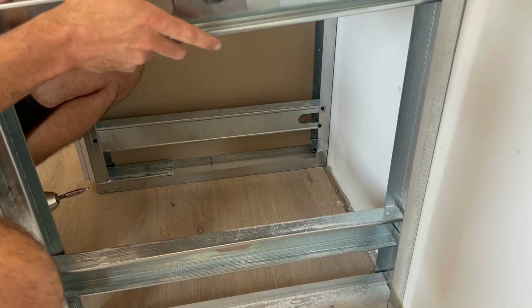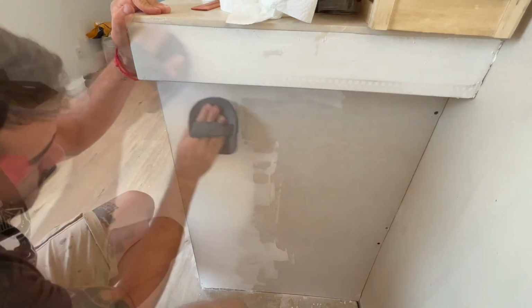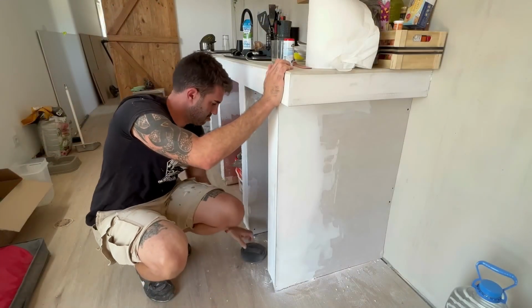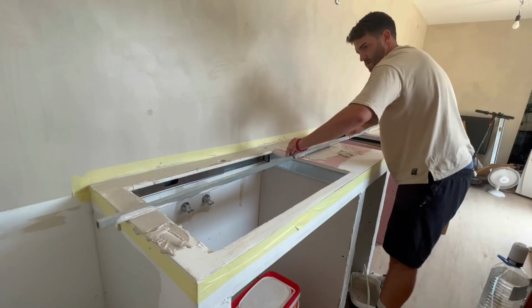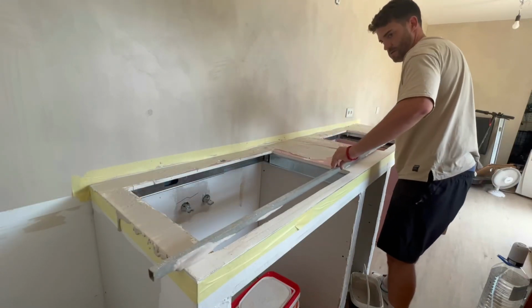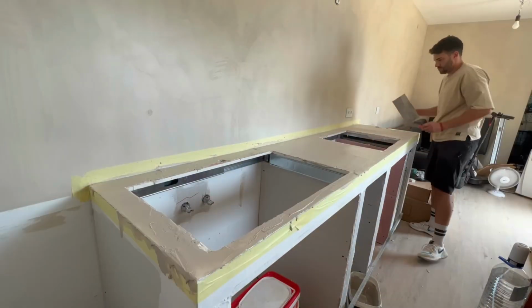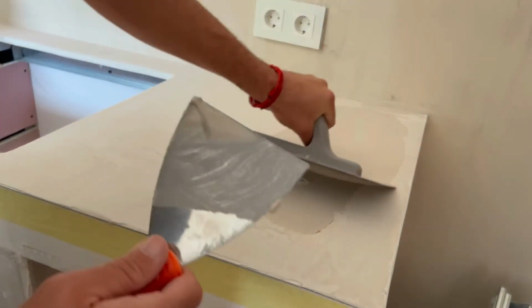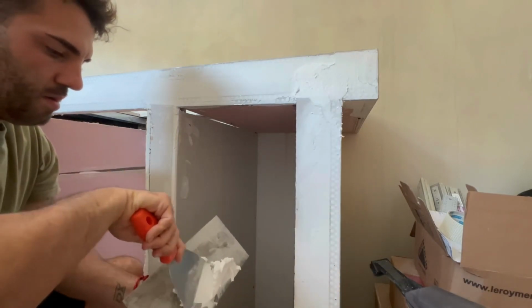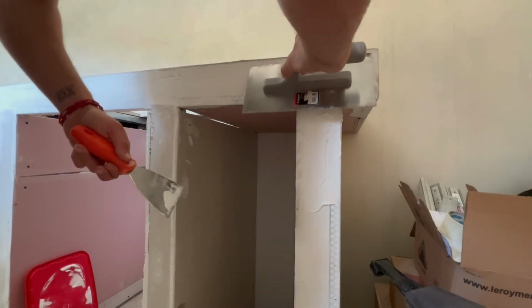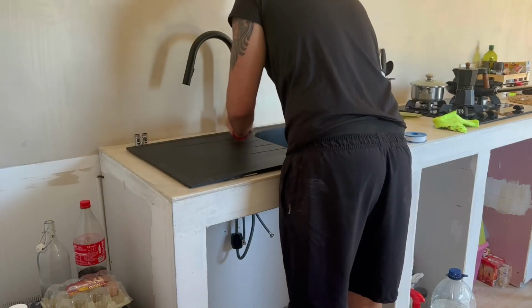Then, constructing a kitchen countertop using steel bars, plywood, and putty offers several advantages. Bars provide structural support and reinforcement to the countertop, ensuring its strength and durability.